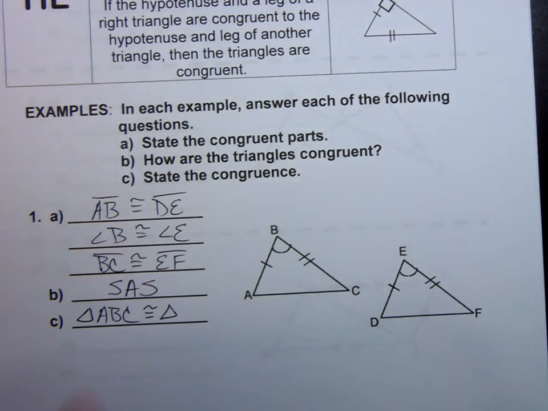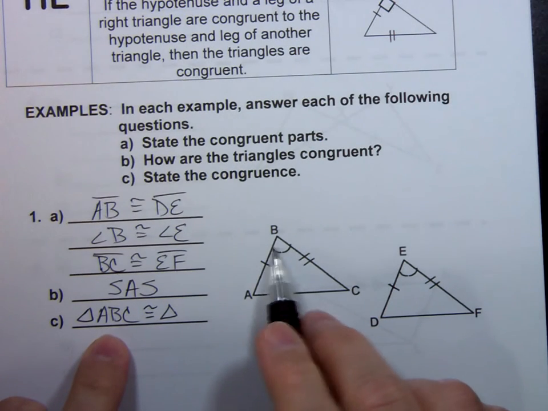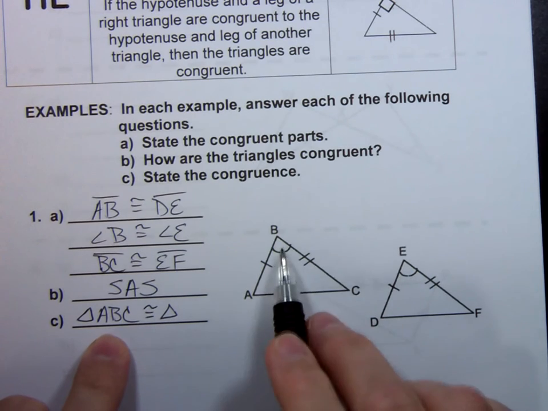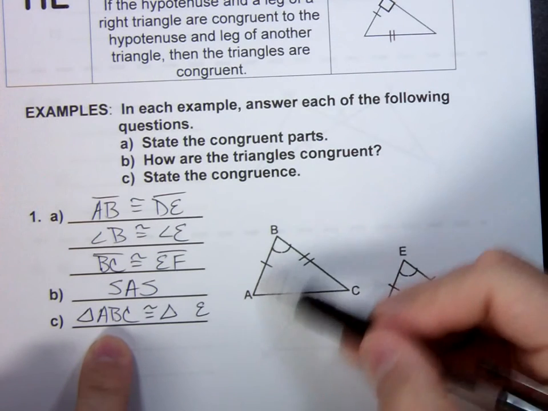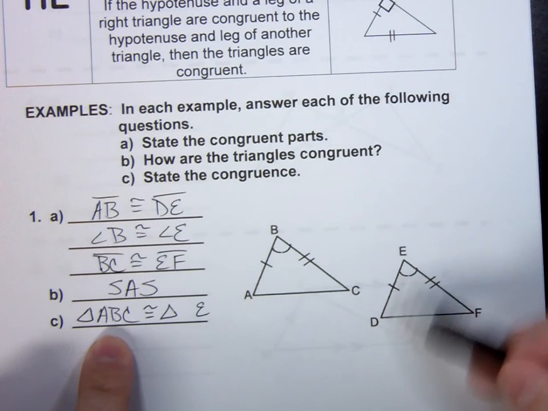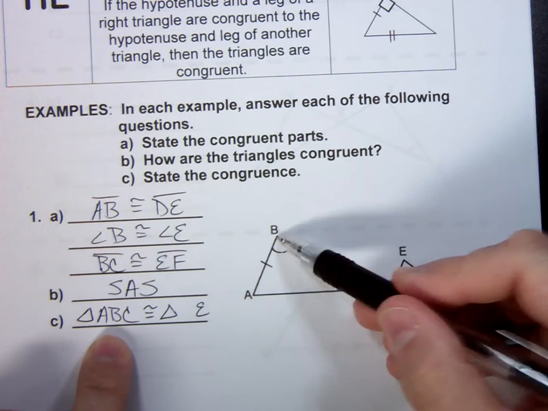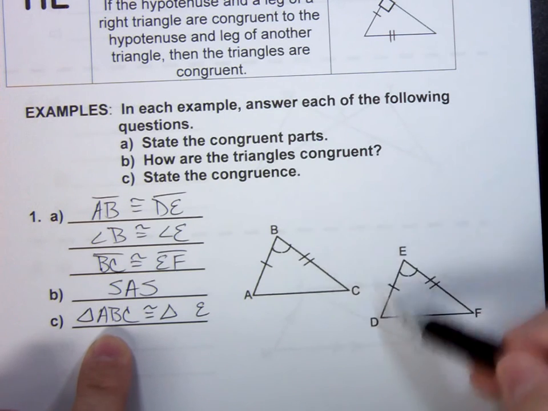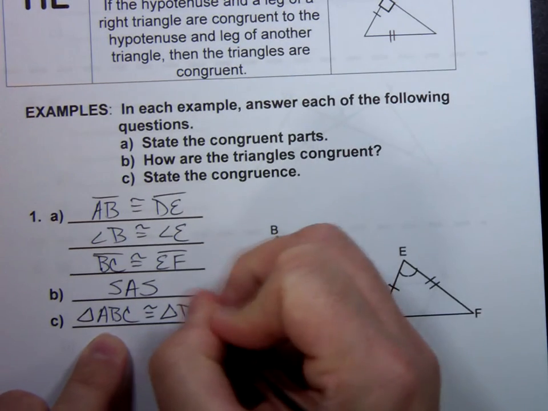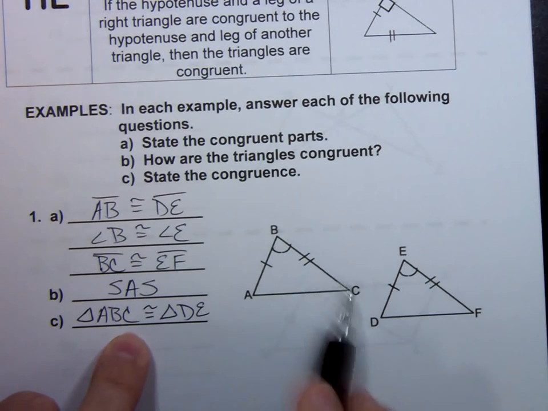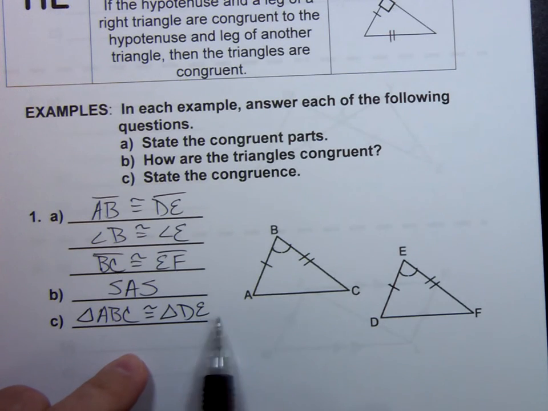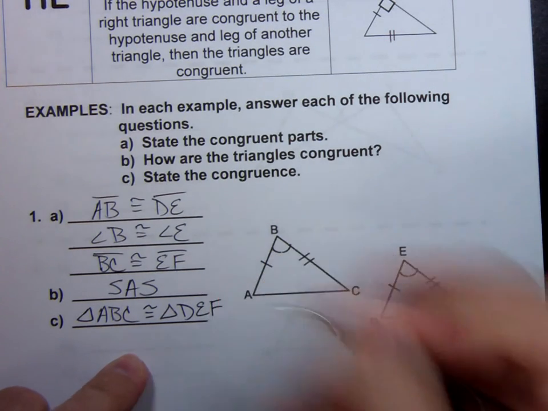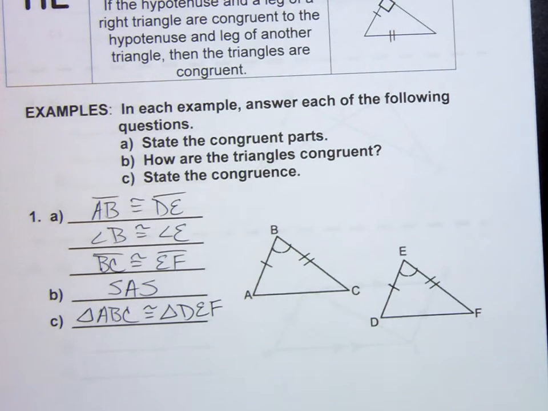So, the ones I see are marked congruent are B and E. So those are the easiest. If B is the middle letter, E's got to be the middle letter, right? Now I also know that line segment AB is congruent to line segment DE. So I think the A and the D have to be corresponding leading into the B's and E's. So I'm going to put D here. And then line segment BC corresponds with line segment EF. So I need the F over here. So there's the congruent statement saying that those triangles are congruent to each other.